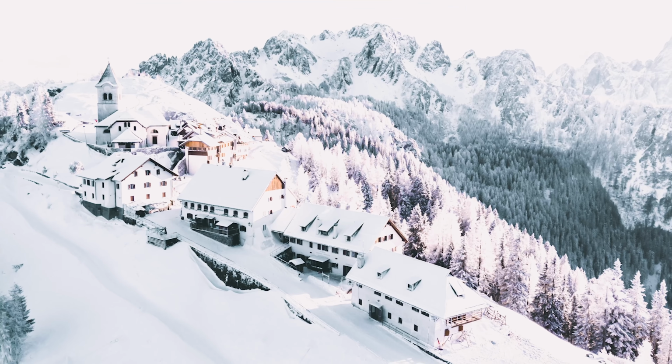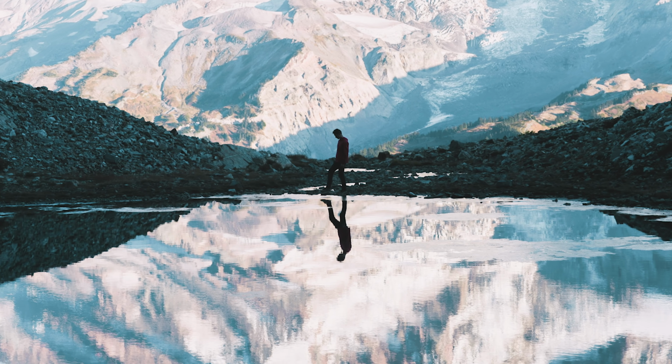Hey guys, my name is Matt Nolan with Bear Photo, and today I'm going to show you how to create the Melbourne Instagram story filter inside of Lightroom.